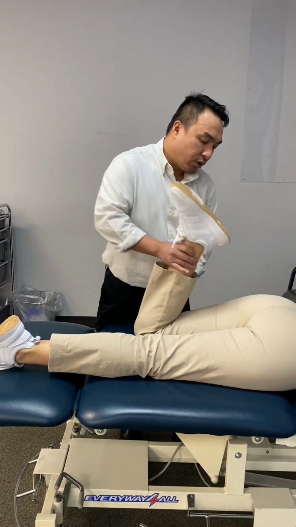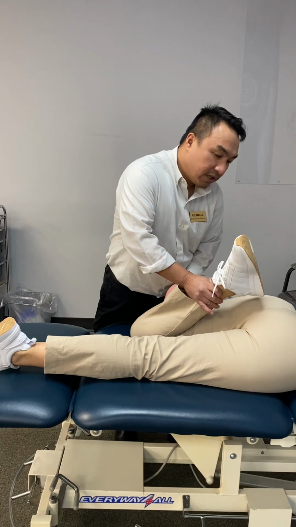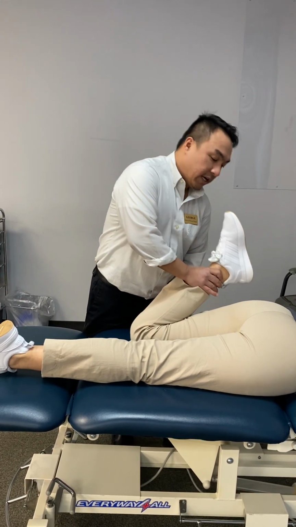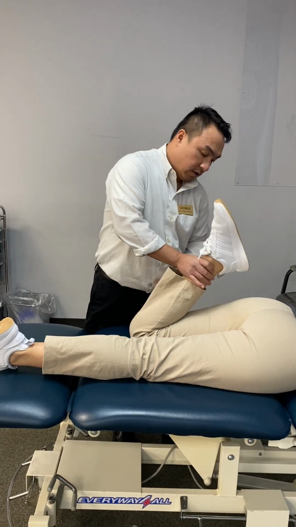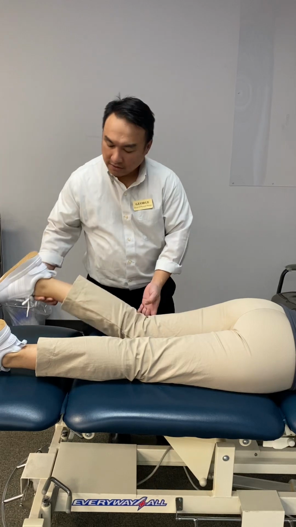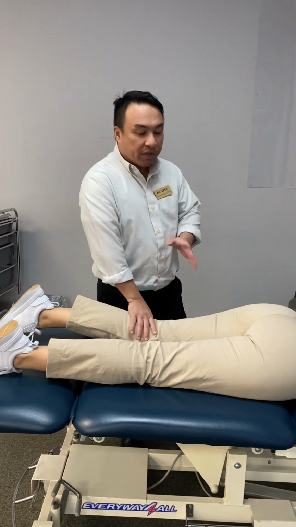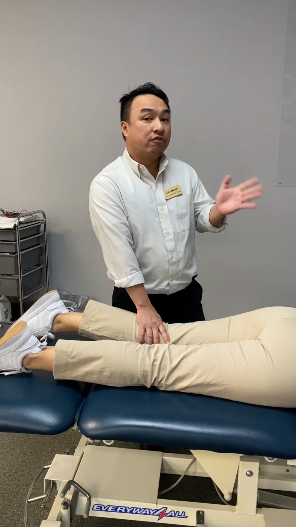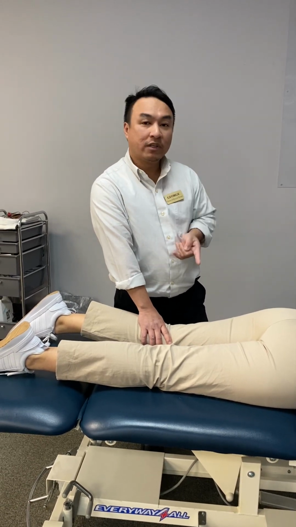Okay, so you have a varus and valgus force added on that knee flexion instead of that straight joint plane movement. Okay, that's the little twist that we do to improve and to tweak out impairments of knee flexion. All right, thank you.